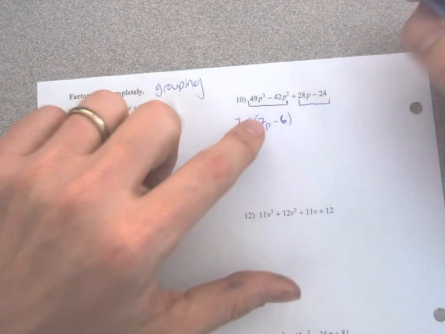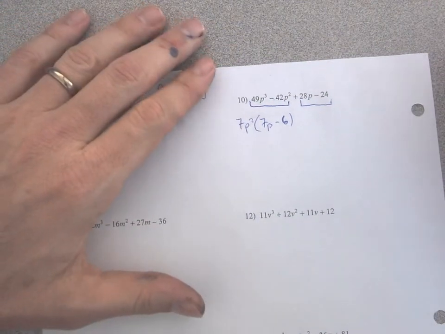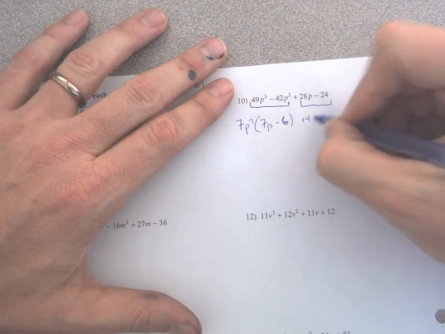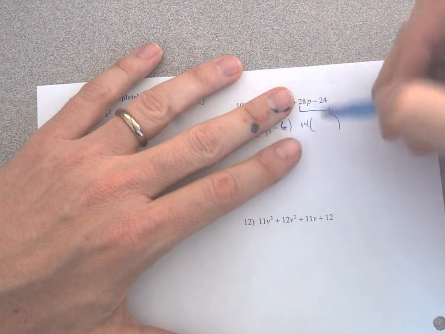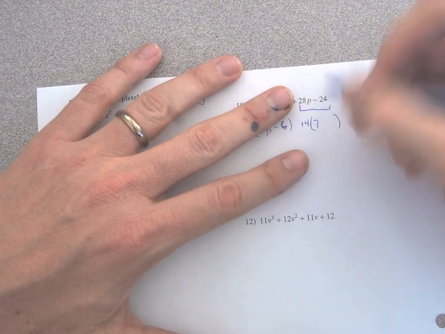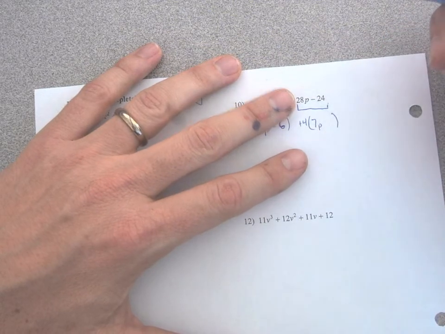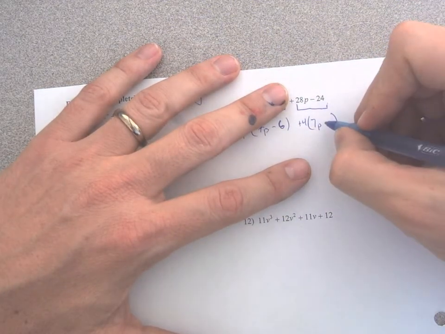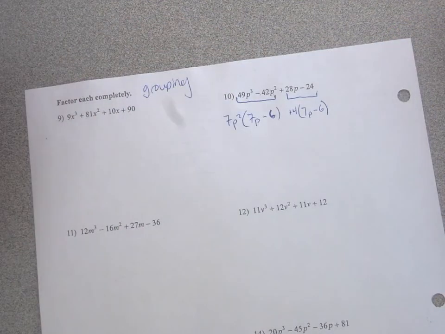Now we're going to do the GCF of the last 2 terms. And in this case, it looks like it's going to be a 4. So we're going to factor out a 4 and figure out what's left. So 28 divided by 4 is 7. That means I'm also going to have a p left over from this one, so 7p. And then negative 24 divided by 4 is negative 6. And so that's the second piece factored.